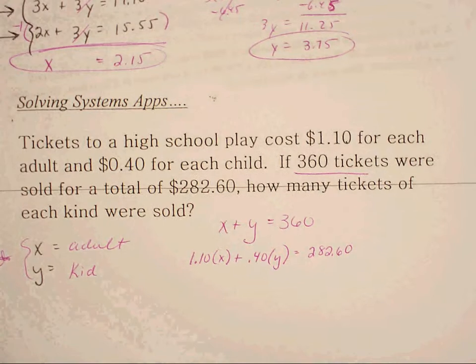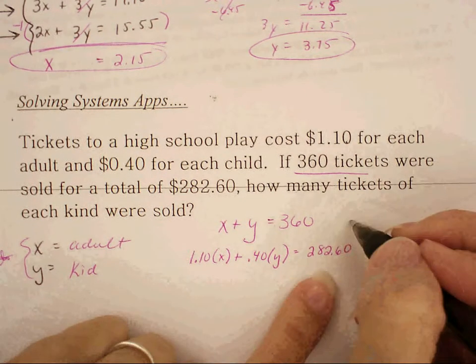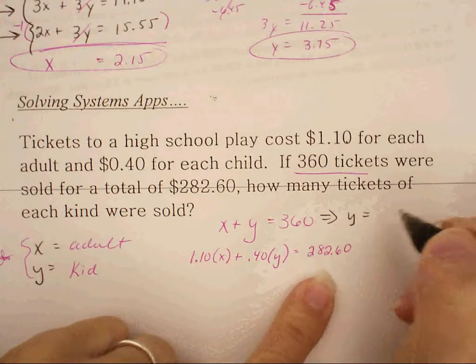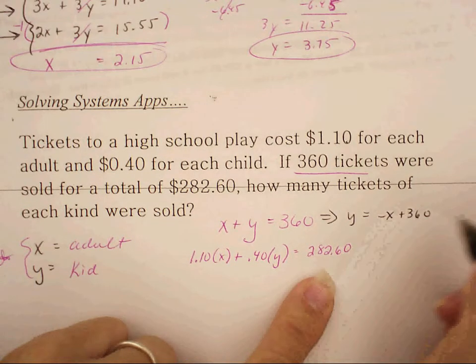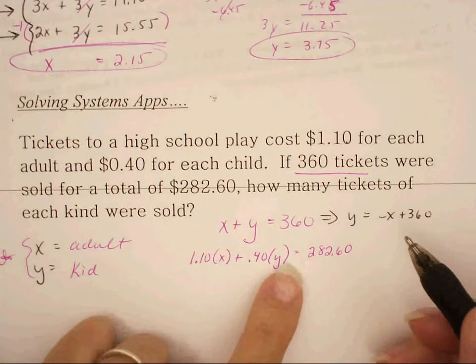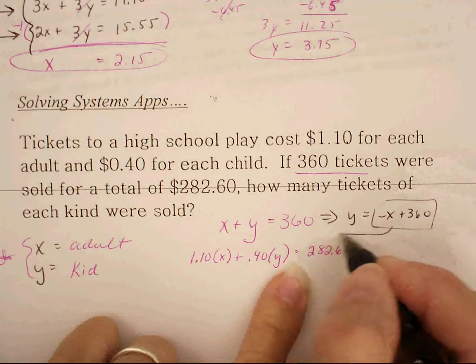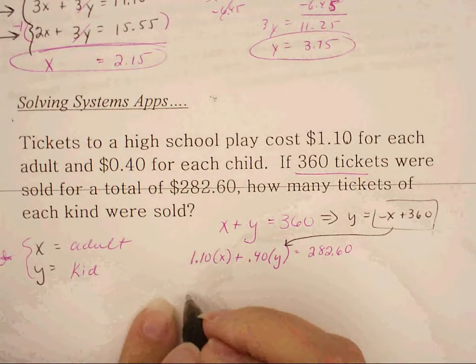How would you guys attack this problem? Why substitution? Because of the ugly decimals in the second one. Okay. So let's let y equal negative x plus 360. So now everywhere that y was in this equation, it's going to be replaced with negative x plus 360.